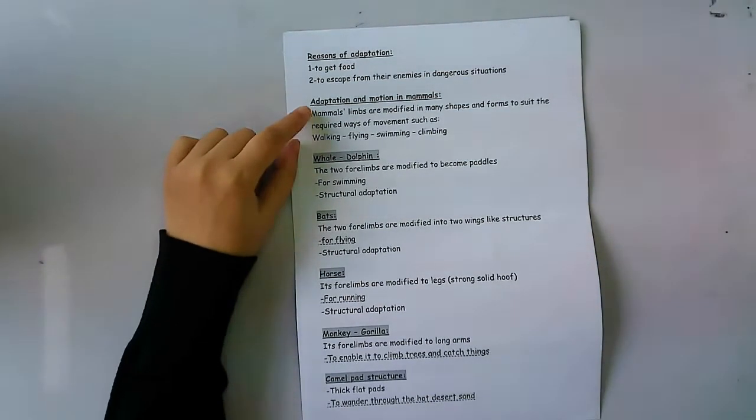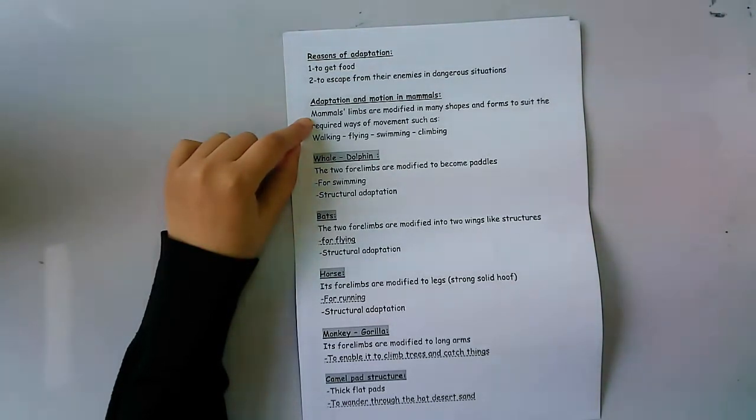As we know, most mammals have forelimbs and back limbs. We will talk about forelimbs. Mammals live in various environments, so they move in different ways. Some mammals walk, fly, swim, climb, or dive. Although the limbs of mammals are structured with similar bones, some modification happens to these limbs.